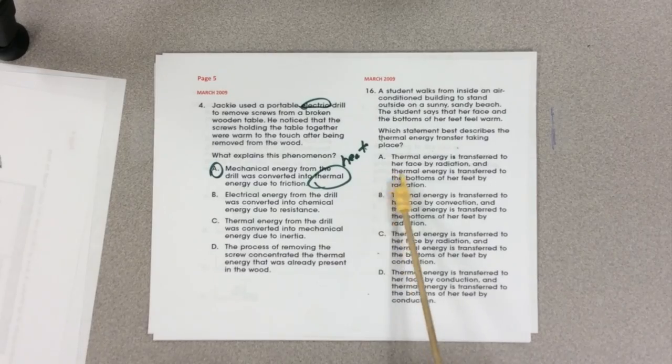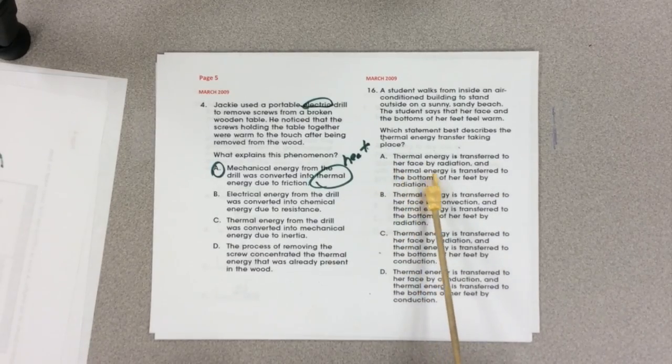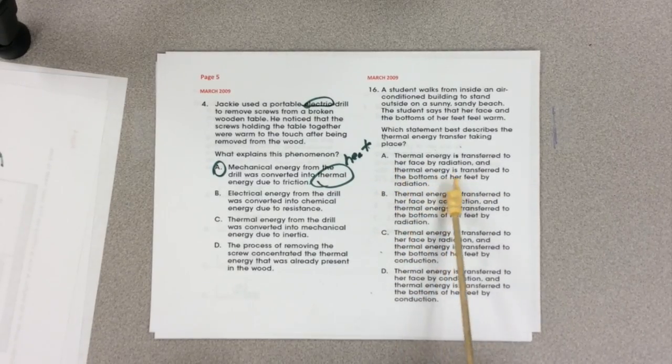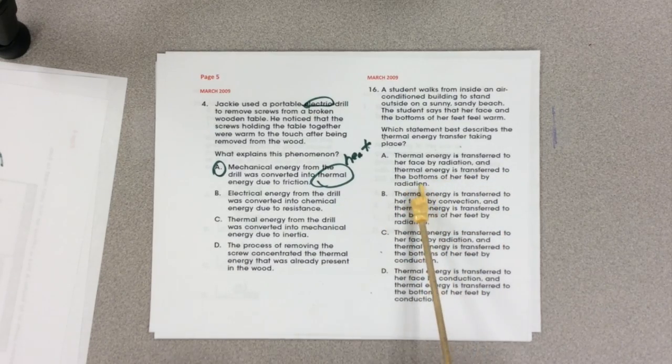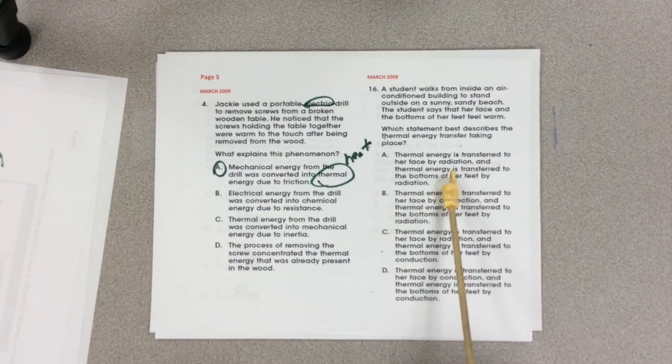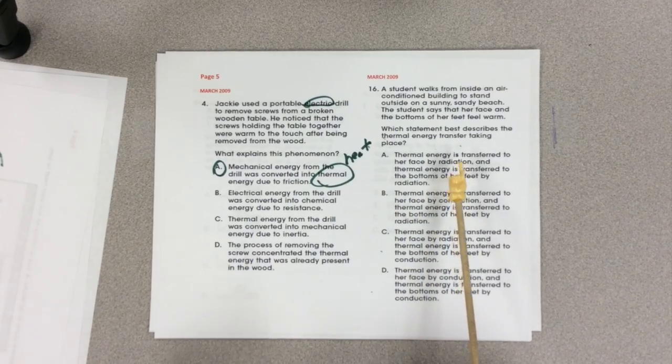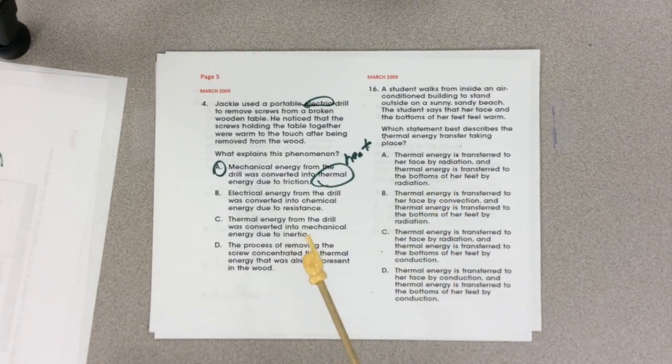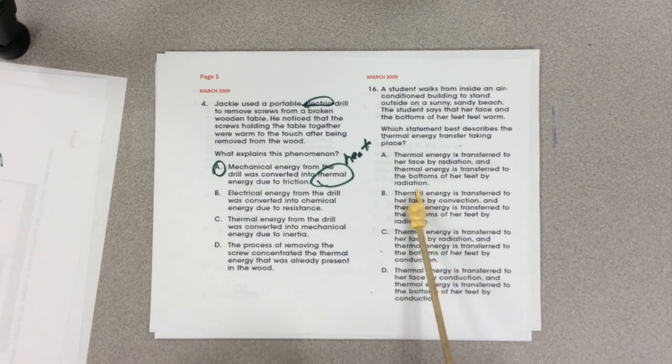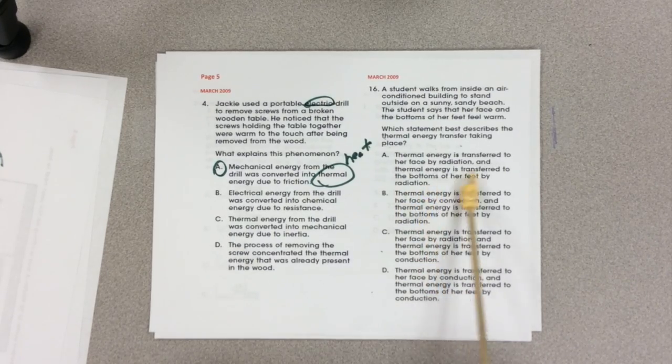So they talk about thermal energy transferred to her face by radiation and thermal energy transferred to the bottoms of her feet by radiation. Now radiant energy is energy from the sun, a source like the sun, or from a heat lamp, one of those tanning beds. That would be radiant energy. But the bottoms of her feet are not getting the radiant energy because her feet are blocking the radiant energy from touching her. So that can't be it.